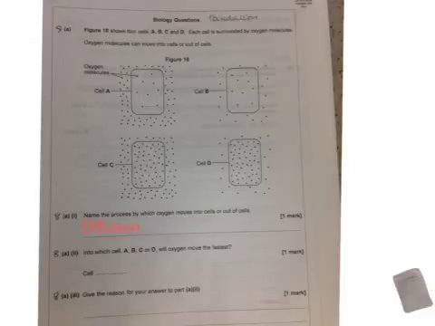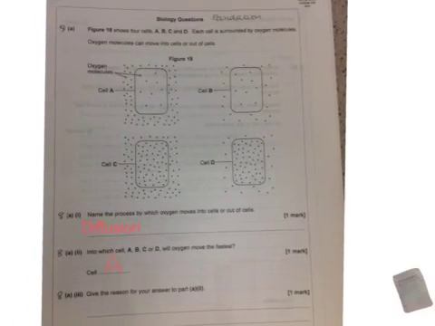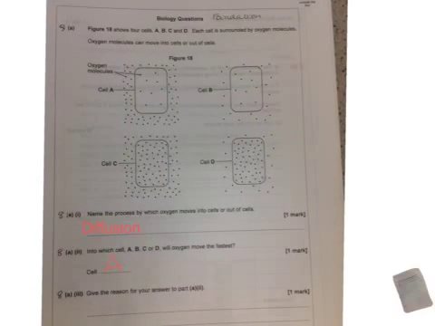And then for part 2, into which cell A, B, C or D will oxygen move the fastest? And we get 1 mark for that, and then for the next part we have to give a reason why. So the answer for it is A. So it is cell A, and the reason for that is because we can see around it there are more particles on the outside, and the rule for diffusion, which I'm going to write down here, and you make a note of this as well if you made a mistake on it.